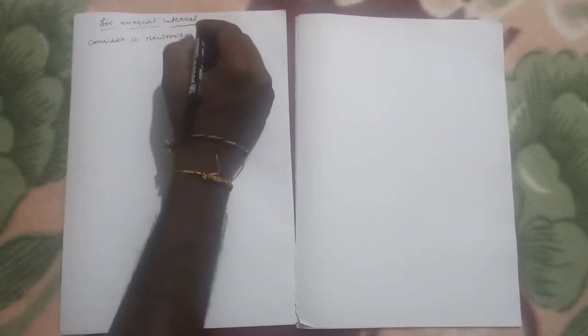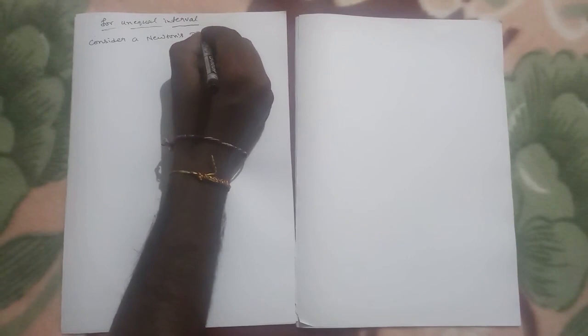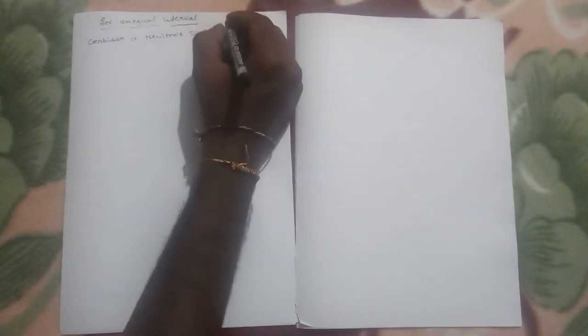So for unequal intervals, for unequal interval you will use Newton divided difference. So consider Newton's divided difference.